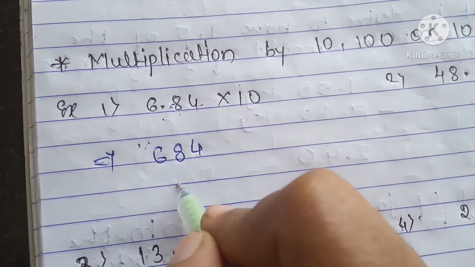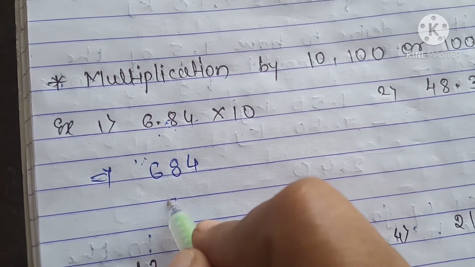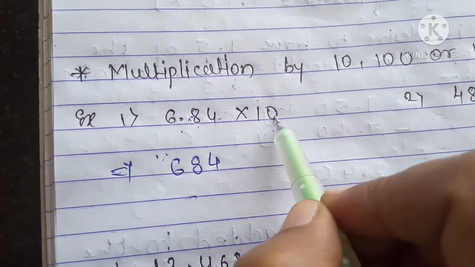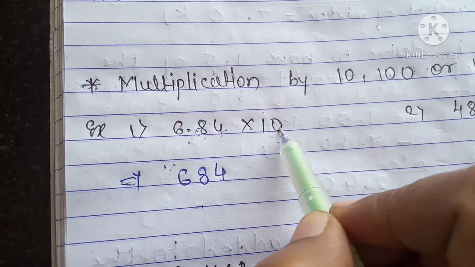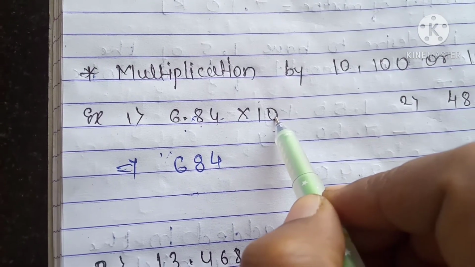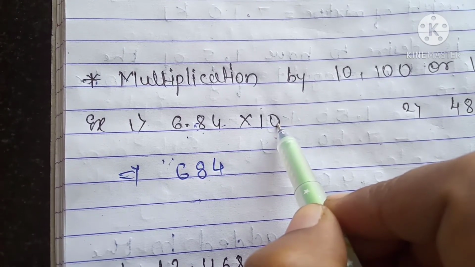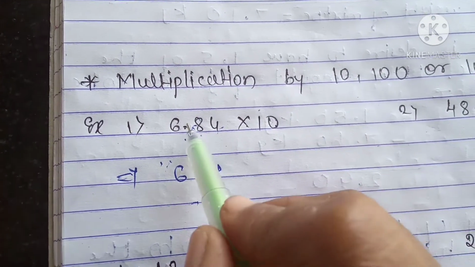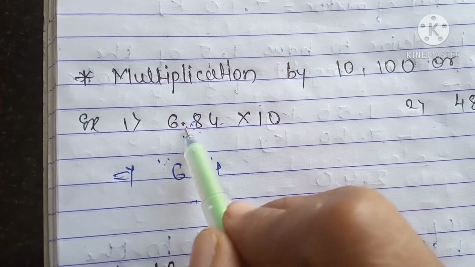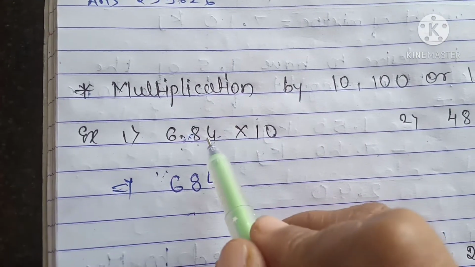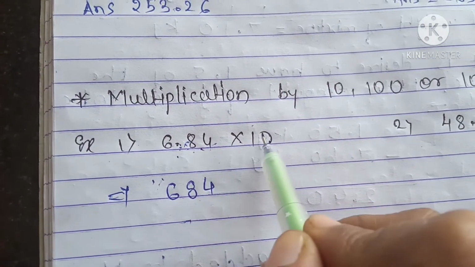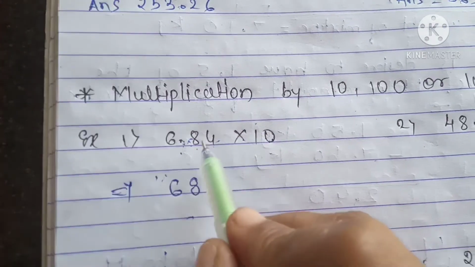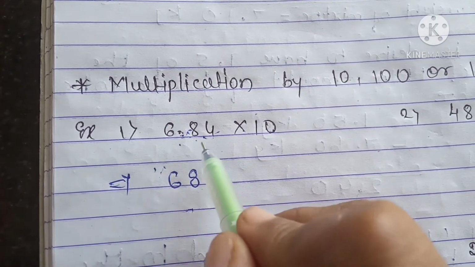684 will come. Now how many zeros are there? 1 zero is there. So we have to transfer the decimal point. We have to transfer this decimal point 1 digit. So see here, 1 zero means we have to transfer this decimal point to the right.